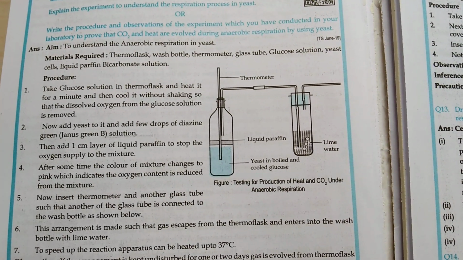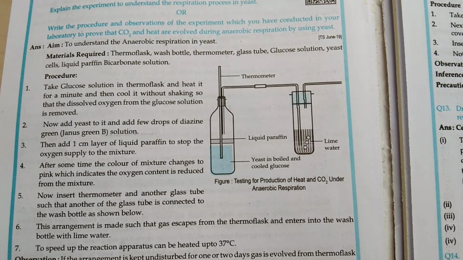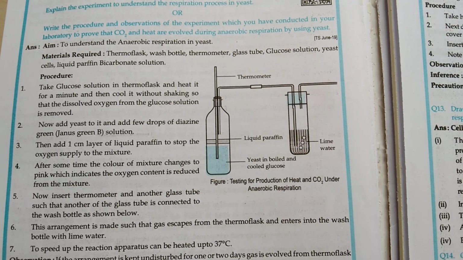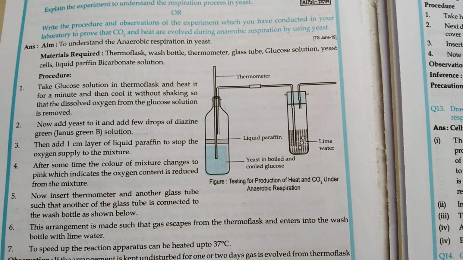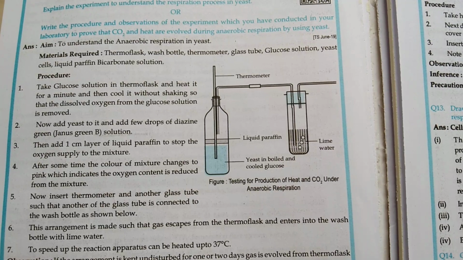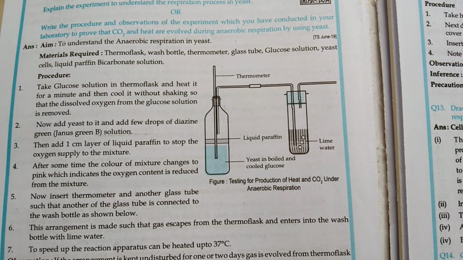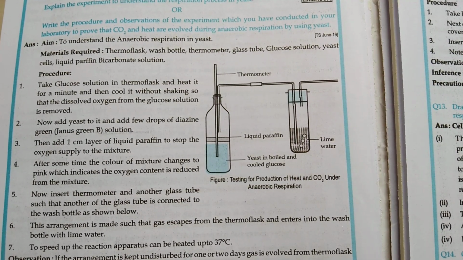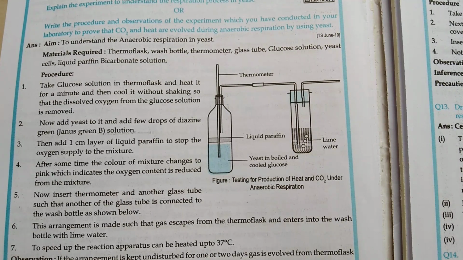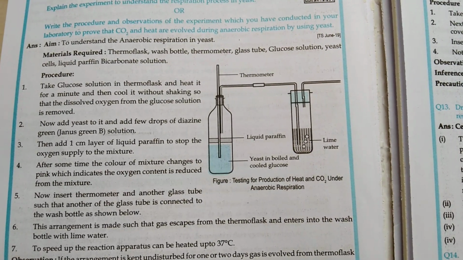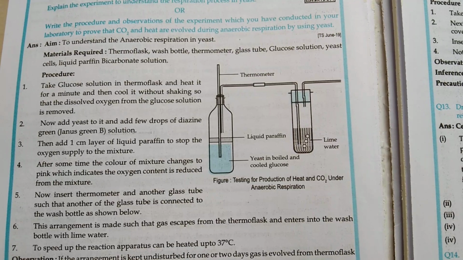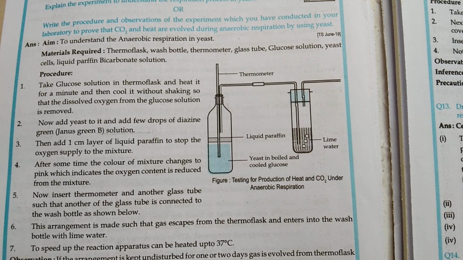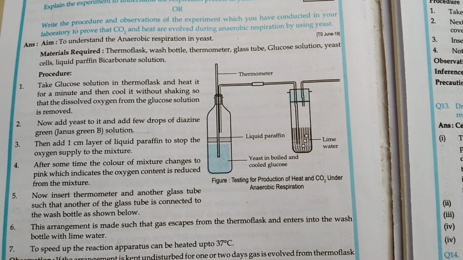So children, the aim of the experiment is to understand anaerobic respiration in yeast. Materials required: thermos flask, wash bottle, thermometer, glass tube, glucose solution, yeast cells, liquid paraffin, bicarbonate solution. Procedure: take a glucose solution in a thermos flask, heat it for a minute and then cool it without shaking, so that the dissolved oxygen from the glucose solution is removed. Now add yeast to it and add a few drops of Janus green B solution.